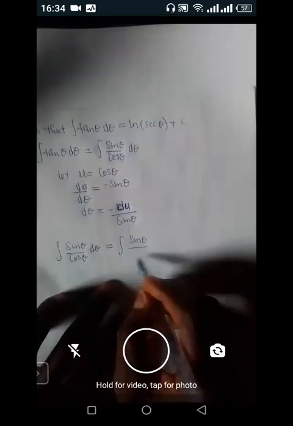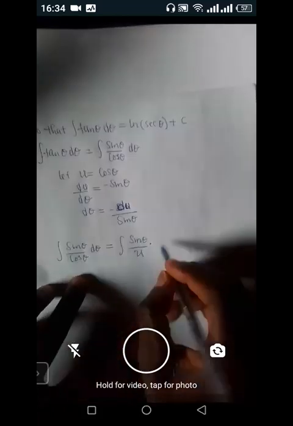Then the integral of sine theta over cos theta d theta will turn into the integral of, sine theta over cos theta is u here, times d theta, which is minus du over sine theta.